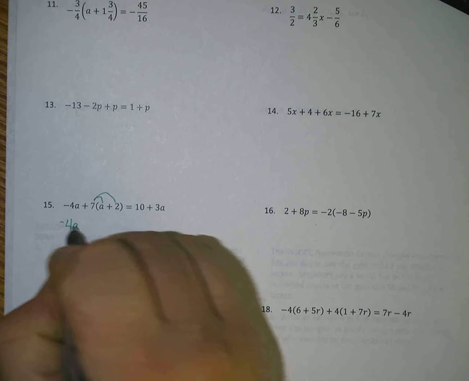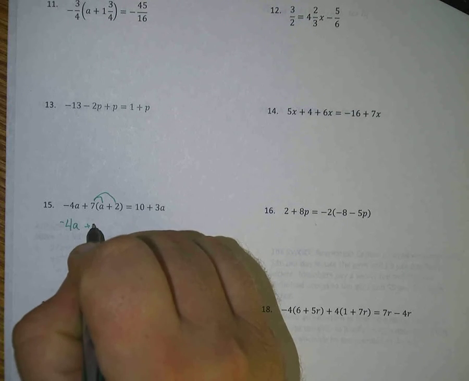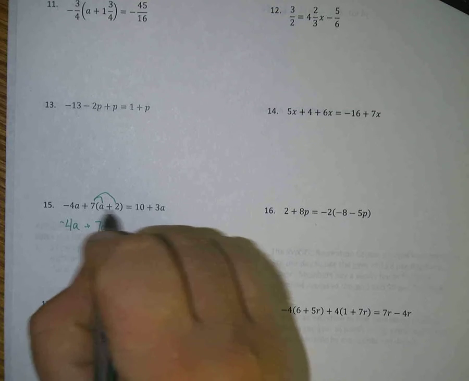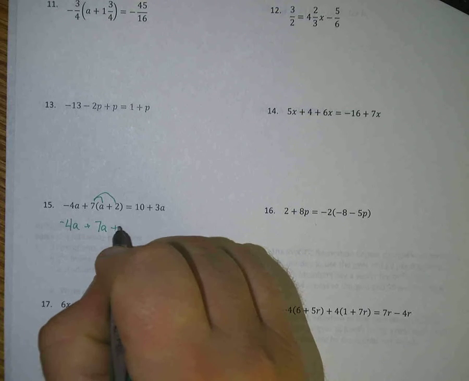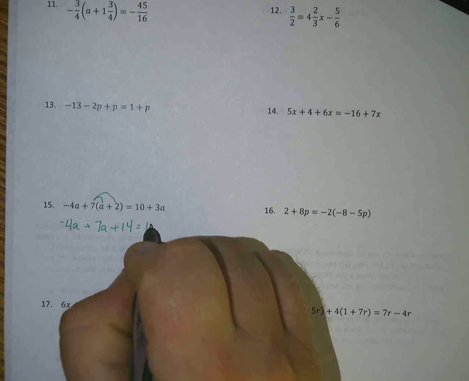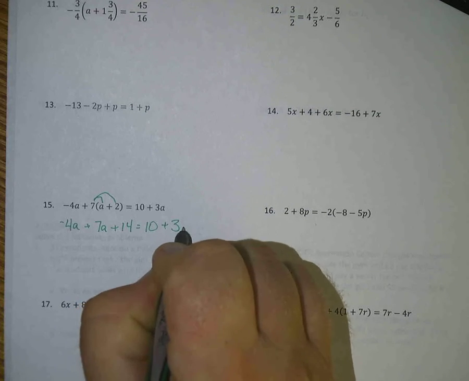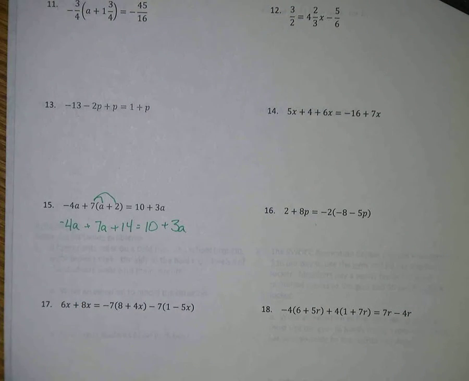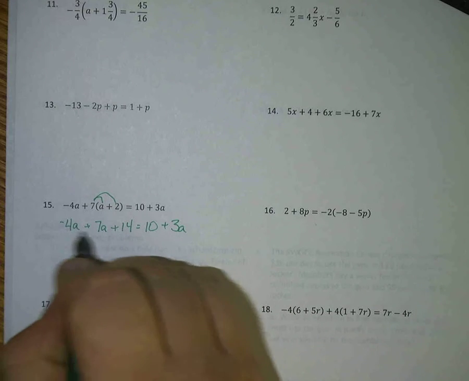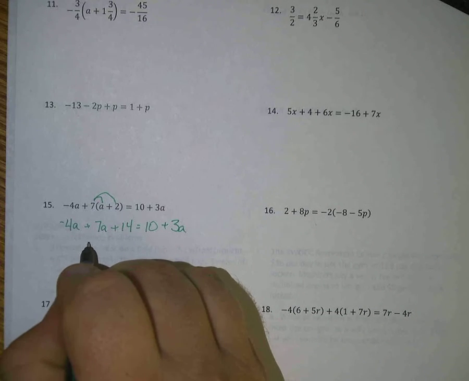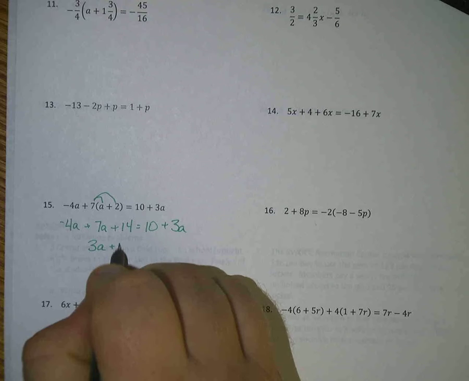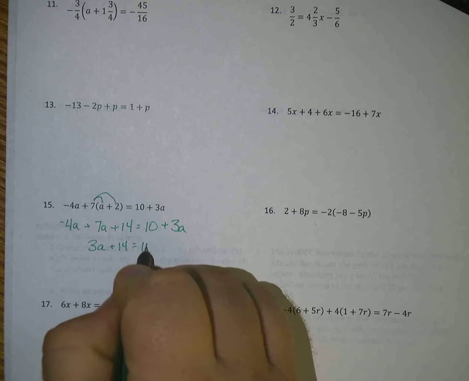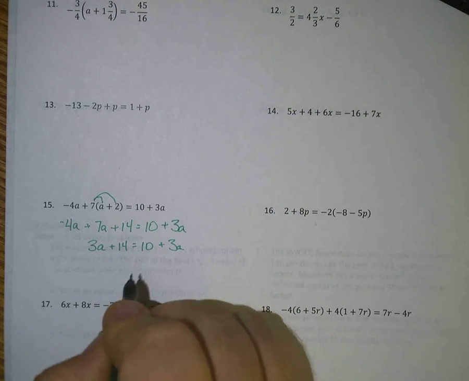We have negative 4a plus 7 times a, which is 7a, plus 7 times 2, which is 14. And that equals 10 plus 3a. So now we're going to go ahead and combine like terms: 3a plus 14 equals 10 plus 3a.